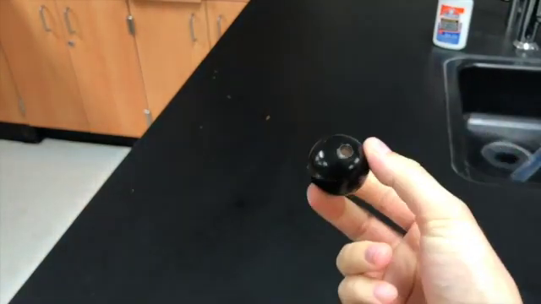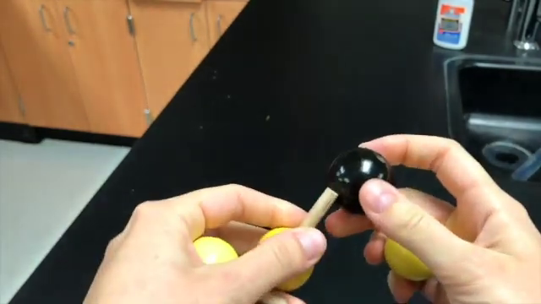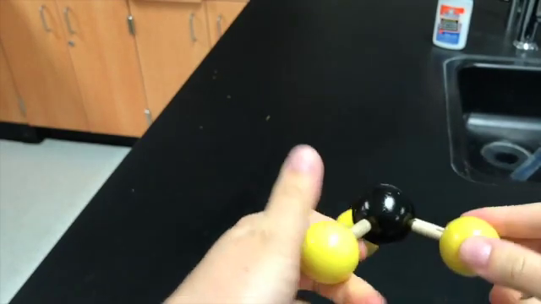Okay? Now let's look at it using the model kit. For PBr3, I'm going to take my phosphorus. I'm going to take this black ball again. Okay? Remember, you've got 4 different possible places to place your atoms. Okay? I'm going to put 1 here. Okay, so 1 bromine there, 1 bromine there, and then finally 1 bromine there.